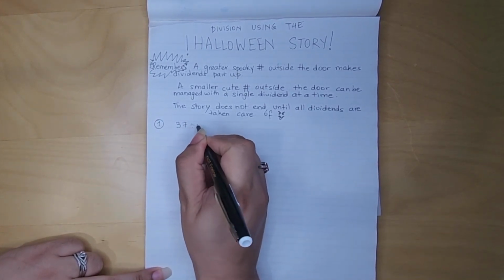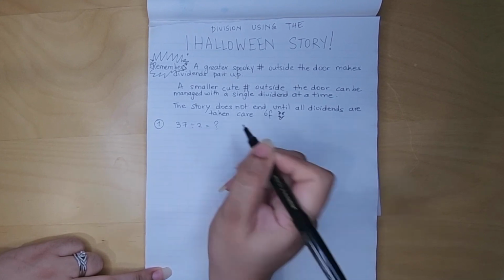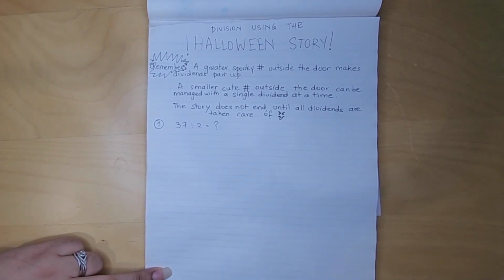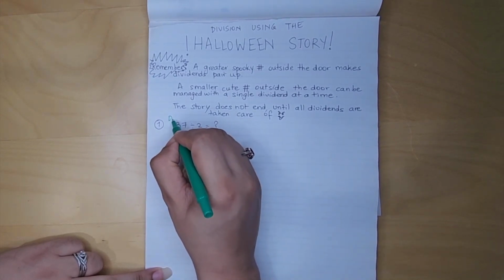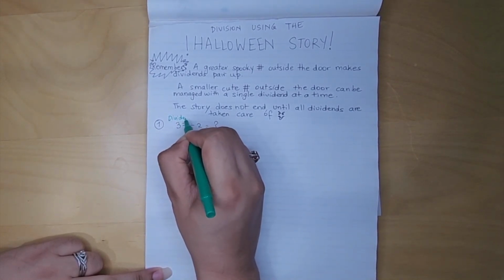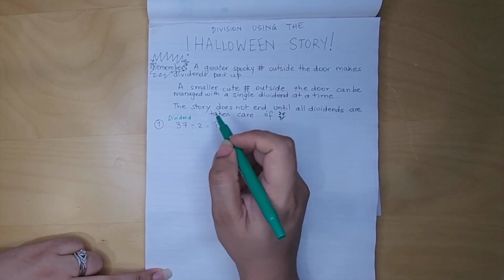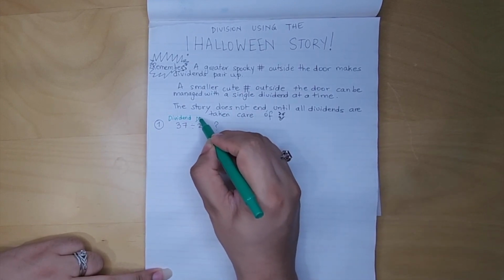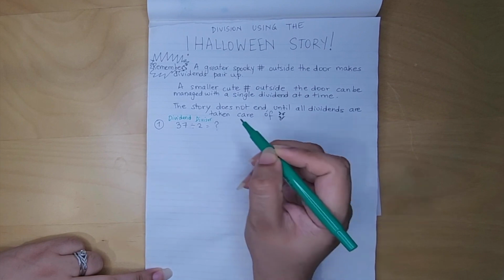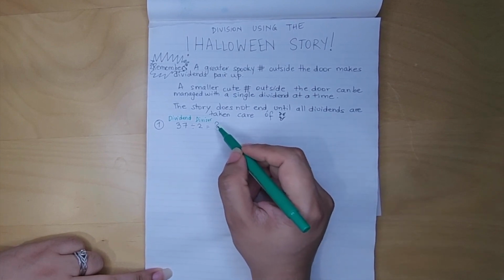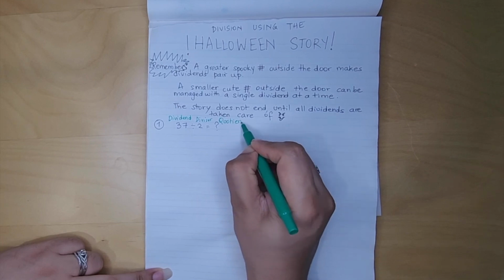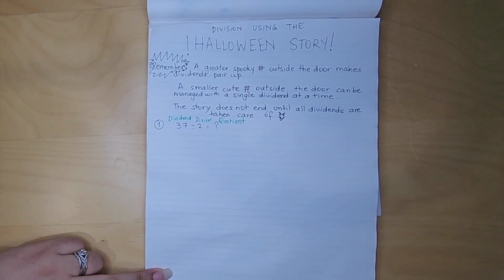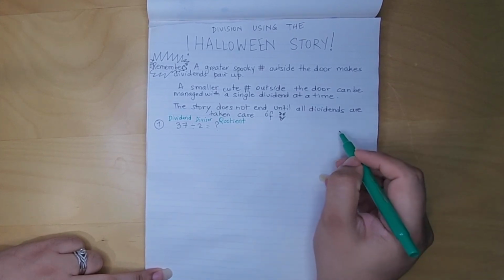37 divided by 2 equals how much? Now, as you clearly know, in this question, 37 is your dividend. 2 is your, that's right, divisor. And what's missing, or what are we supposed to find? Correct, the quotient. Fantastic.